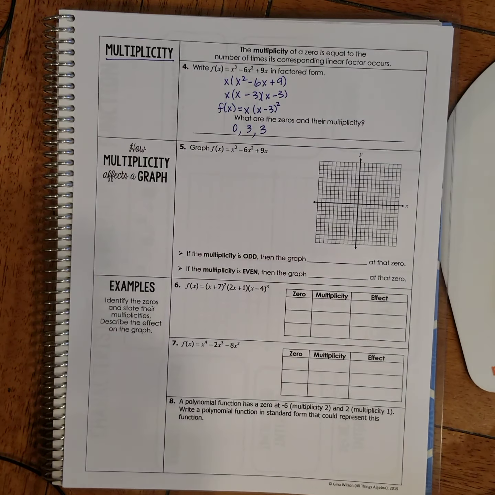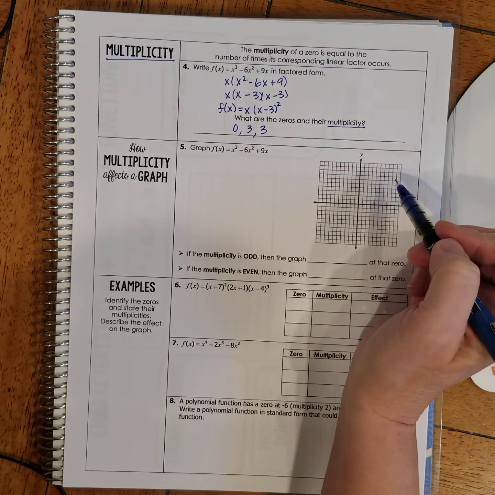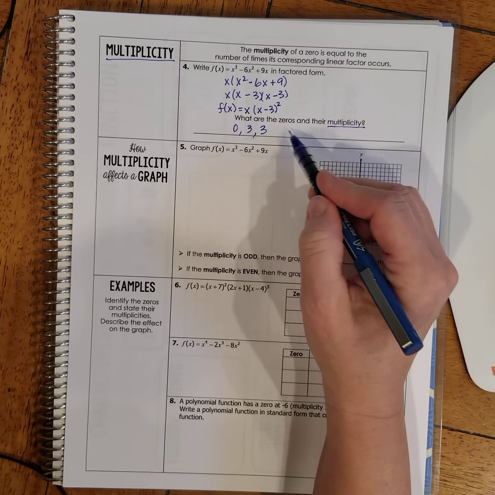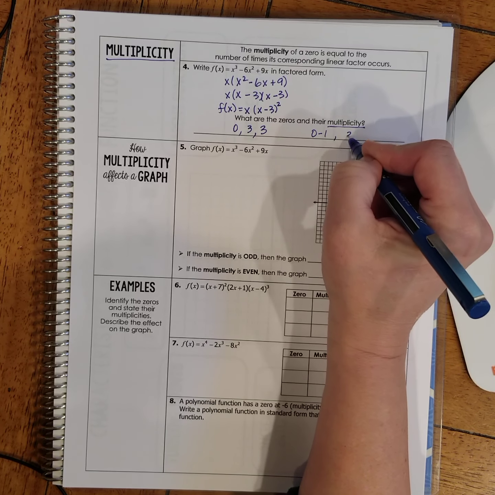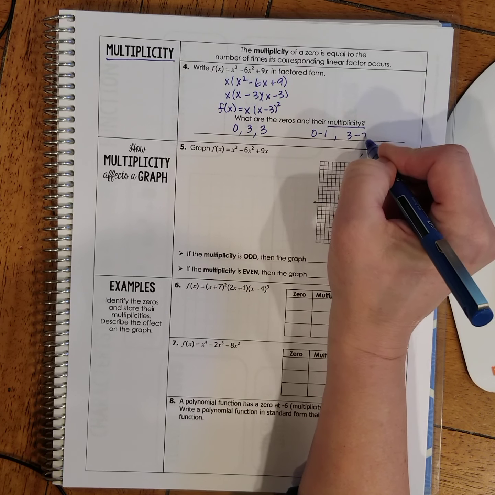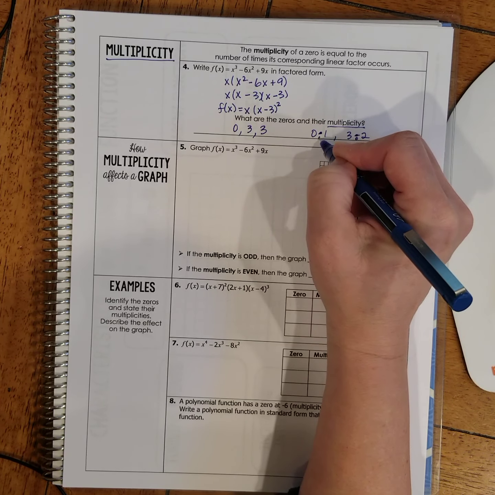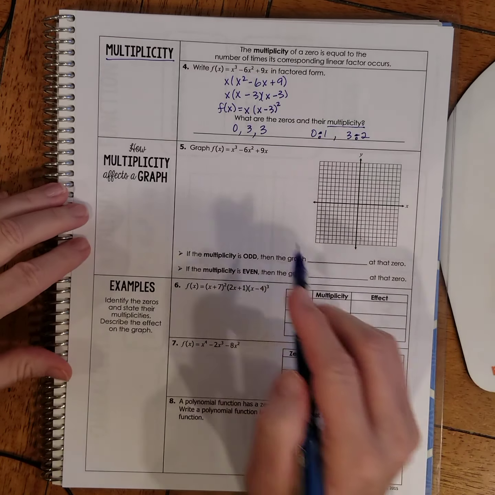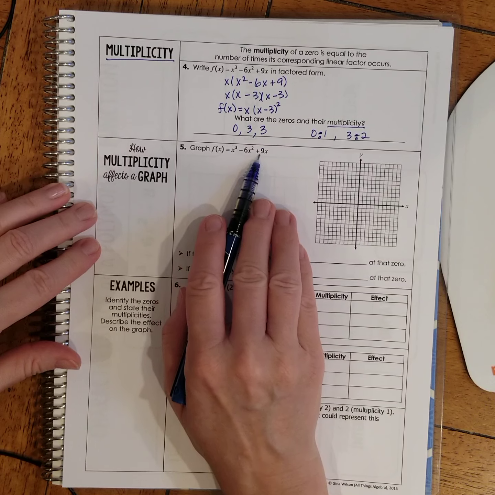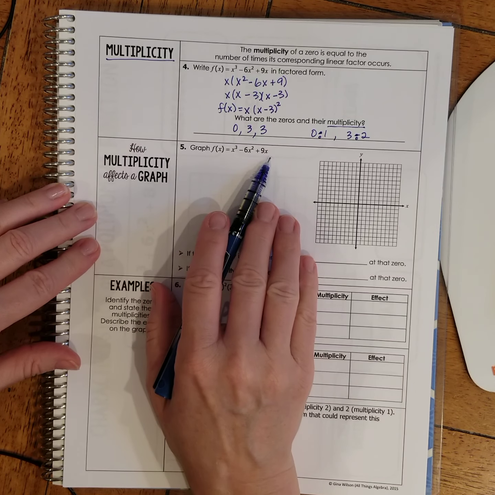We're not going to list it twice, since it's the same number, except to really show that it is being used twice. And so the zeros are going to be 0 with a multiplicity of 1 and 3 with a multiplicity of 2. Okay? And here, I'll put little colons so it doesn't look like 0 minus.